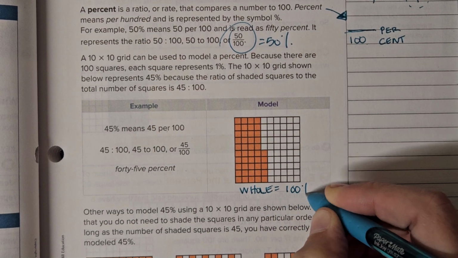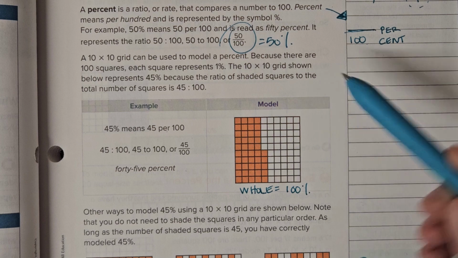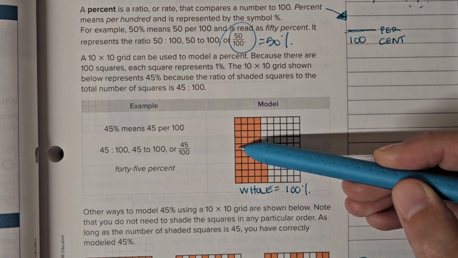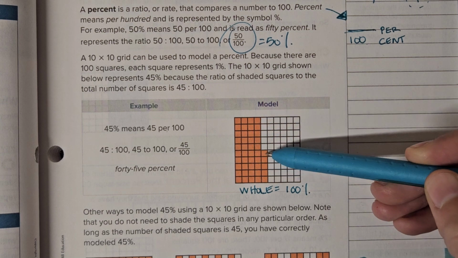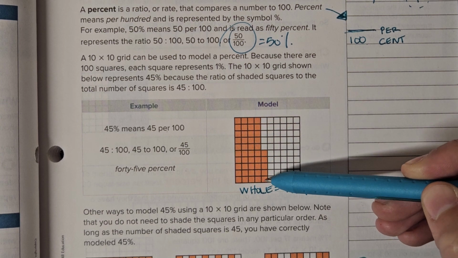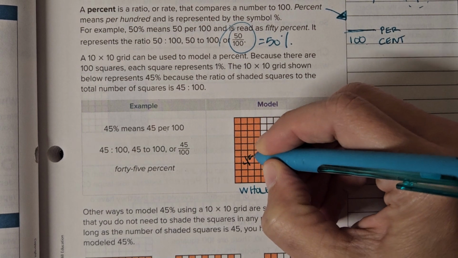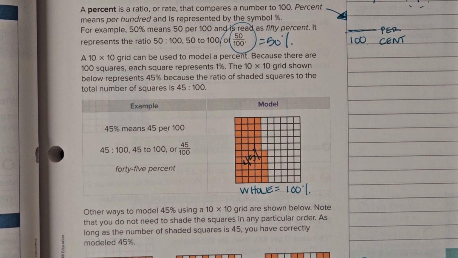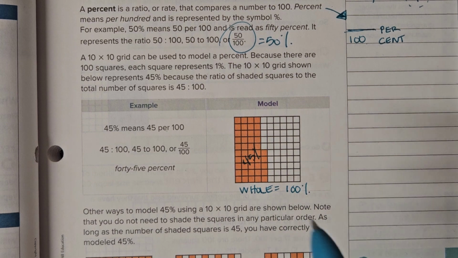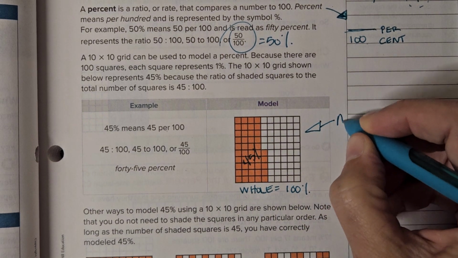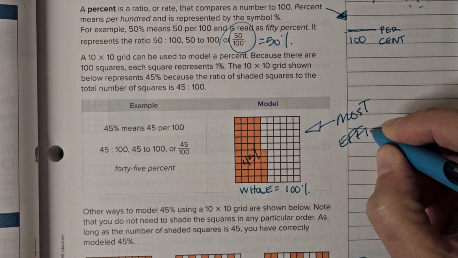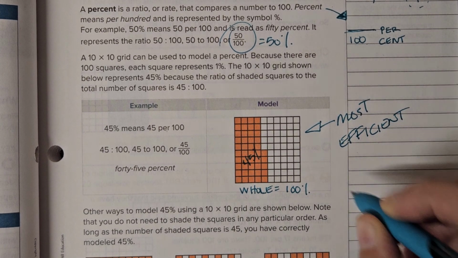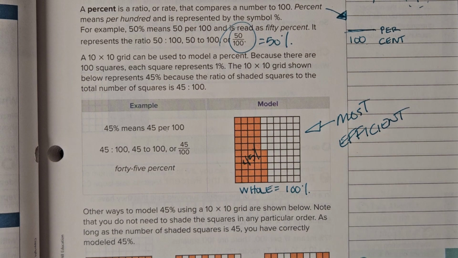But if there are 45 little boxes filled, like 1, 2, 3, 4, 5, 6, 7, 8, 9, 10, 10, 20, 30, 40, 41, 42, 43, 44, 45, then 45% is shaded, which would make 55% not shaded, right? This is the most efficient way to shade it. My suggestion is if you don't like to spend extra time on your math, do things the efficient way.